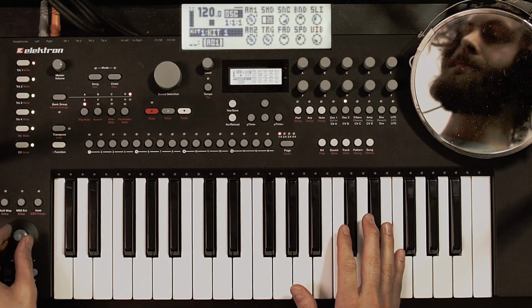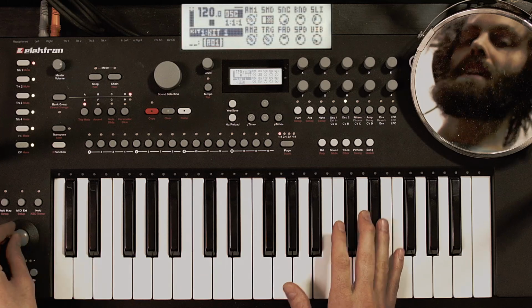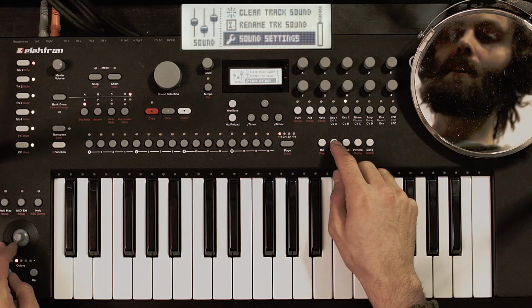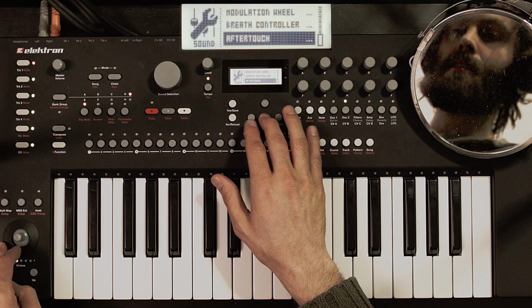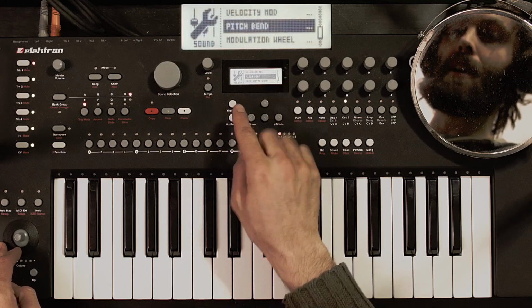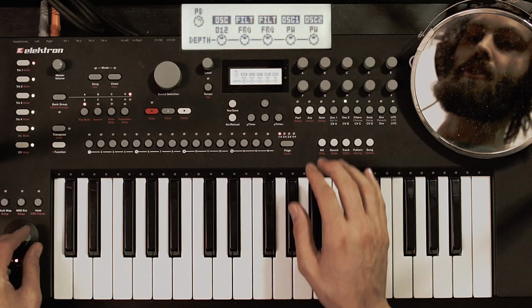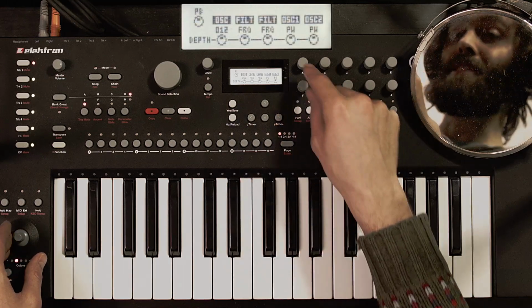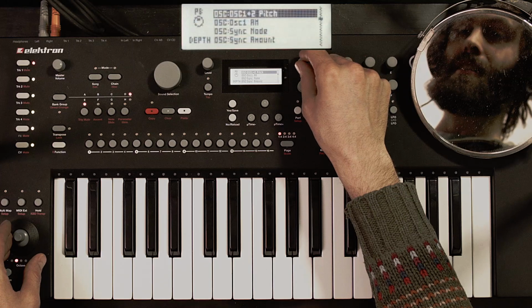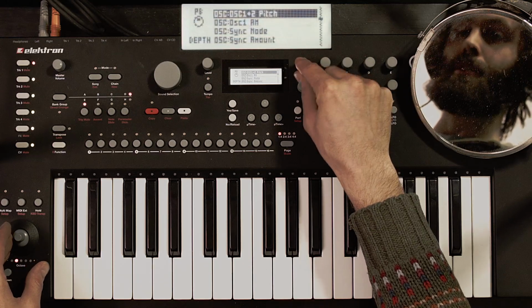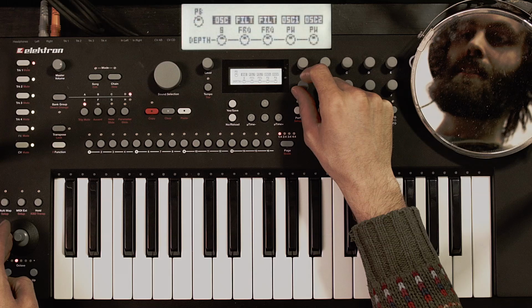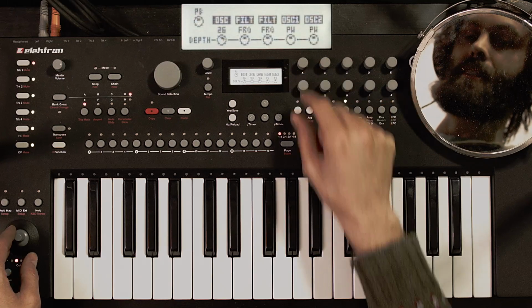Yeah, let's do a classic pitch shift. Go to the sound setting again, go to the pitch bend. So what do I want this guy to do? I want it to change the pitch of oscillator 1 and 2 just to be sure. Yeah, so go here, oscillator 1 and 2, I press it to select it. And let's see what happens.